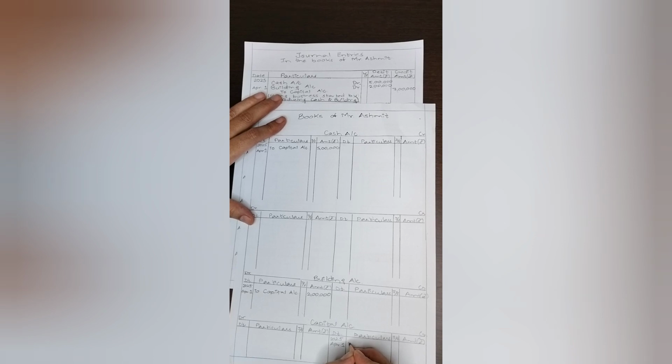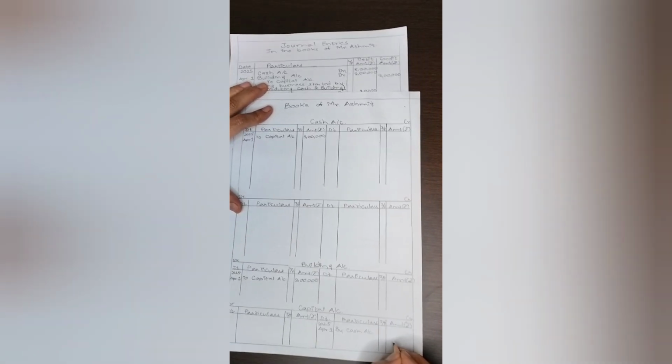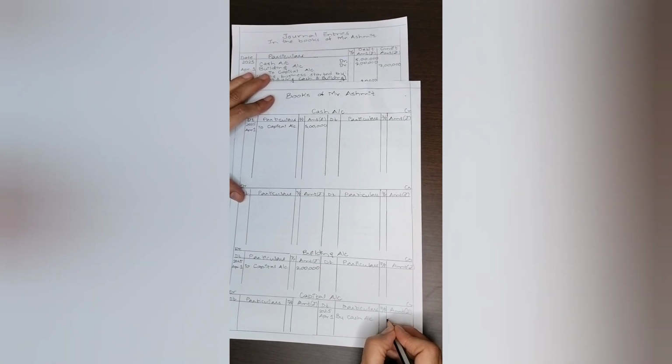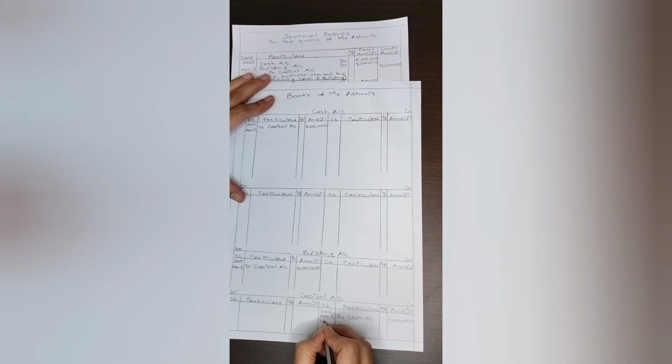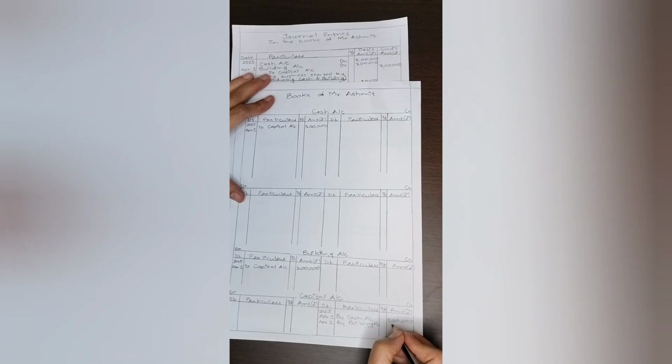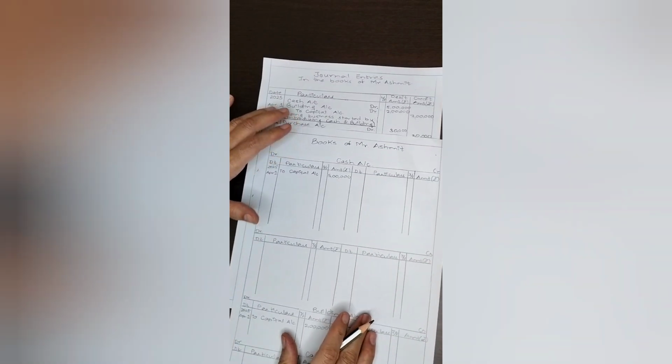In the form of what capital has he introduced? In the form of cash account, 5 lakh, and in the form of building, by building account, 2 lakhs. Okay, easy peasy.